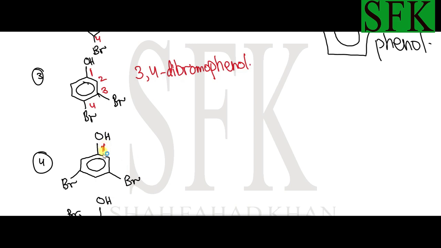Now it's symmetrical on both sides, so you can go in either the clockwise or the anti-clockwise direction. It becomes 2 and 3, 4, 5. So 3,5-dibromophenol.